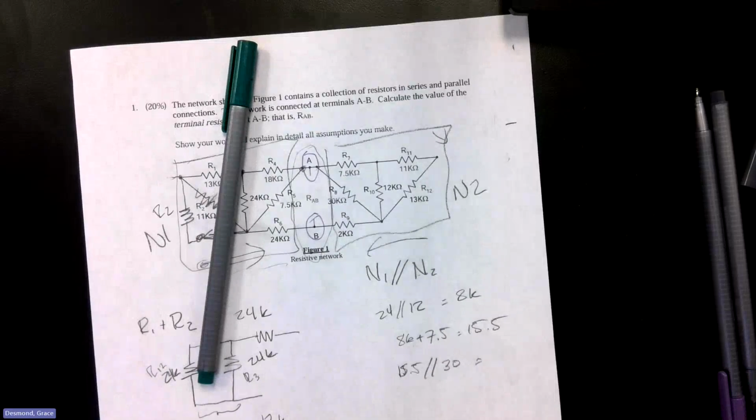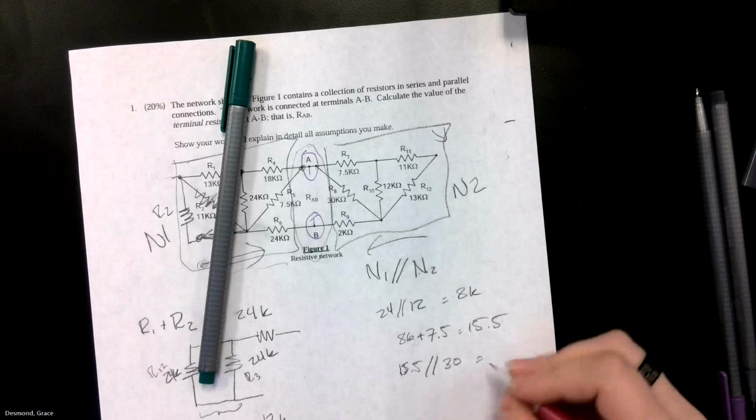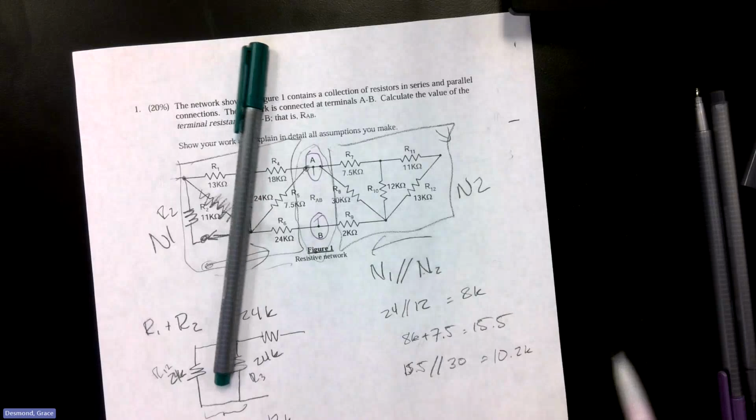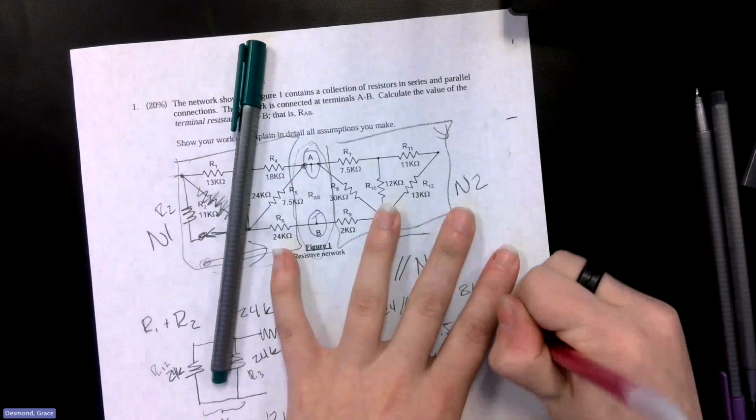Just go for it. Okay, 10.2, okay. Also, don't round to only one decimal place. 10.21. Okay, I like that better.